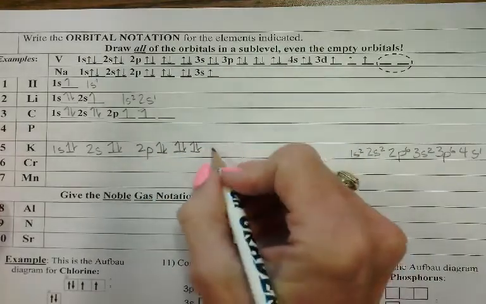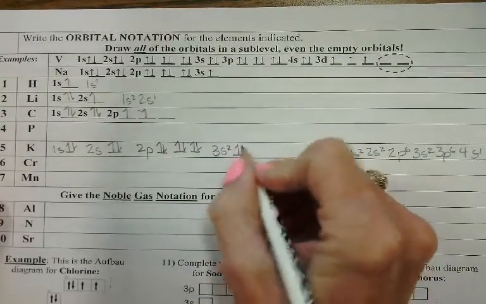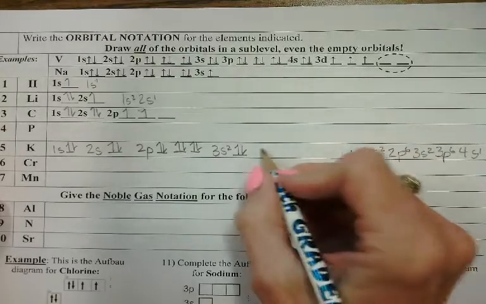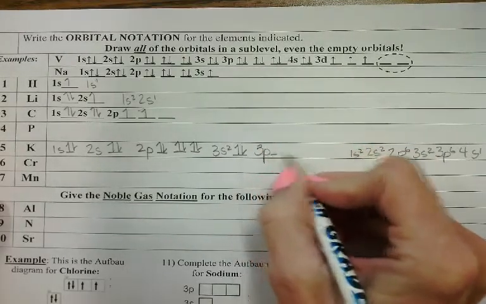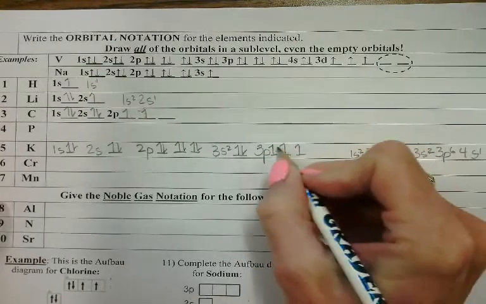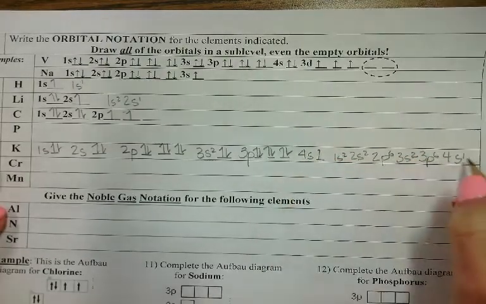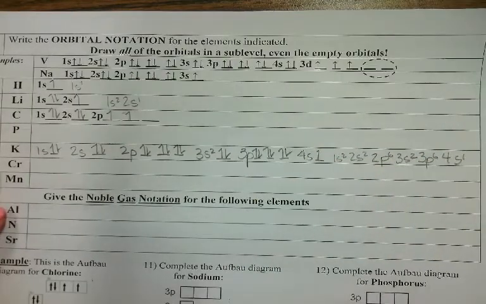3s2, there we go, 3s2, there's 2 electrons in there. 3p6, there are 3 little p orbitals, 6 electrons in there, so 1, 2, 3, 4, 5, 6, and finally 4s, 1 electron, 1 little lonely electron in there. Okay, so that's the orbital notation.